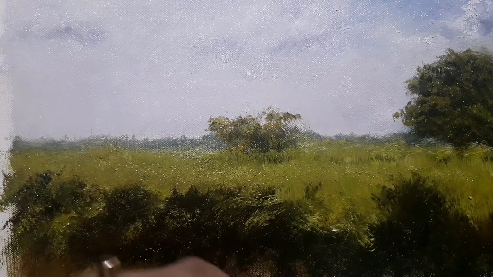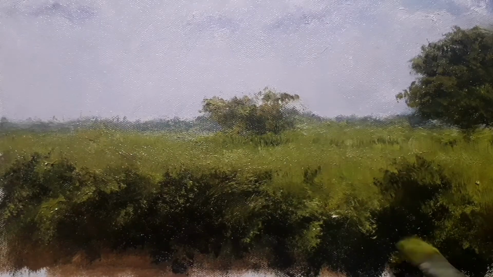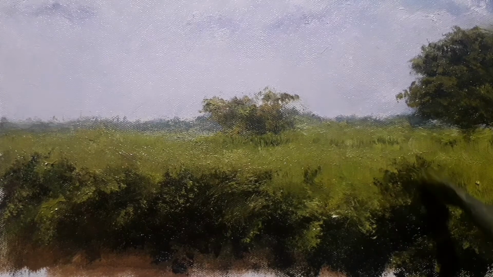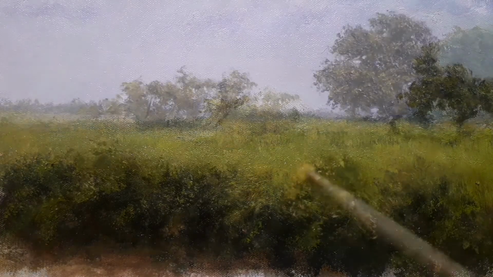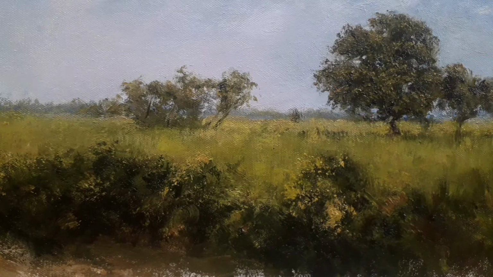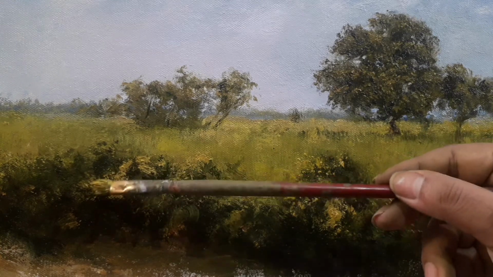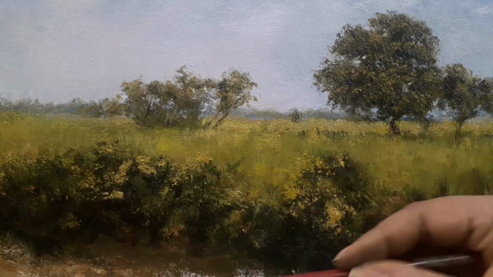And I'm using an older flat brush which has a lot of stray hairs to create some marks. Now I've moved on to the filbert brush to create more defined marks on top of the marks that were created by the big brush.